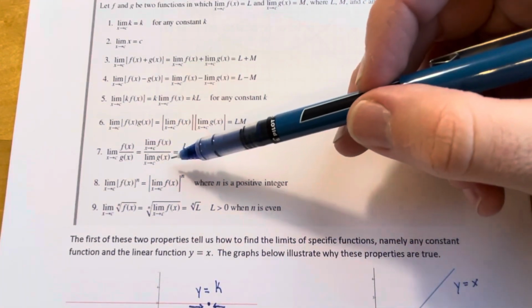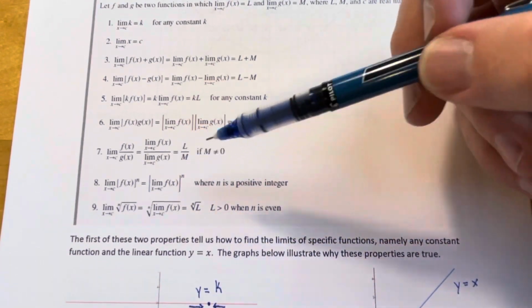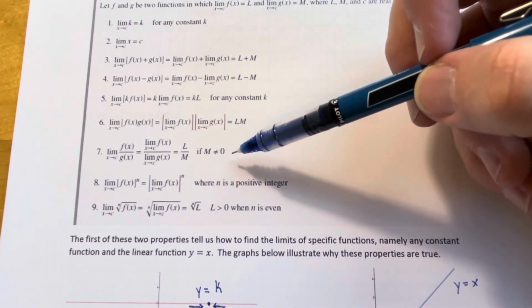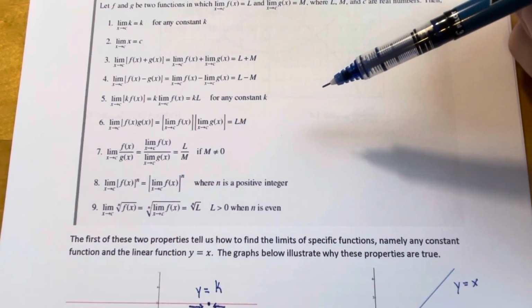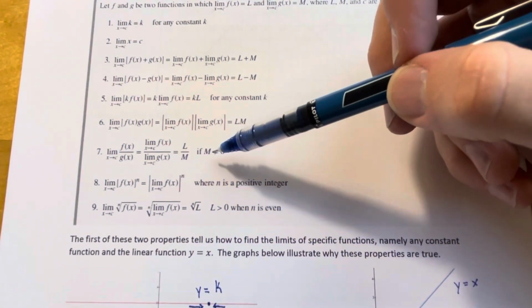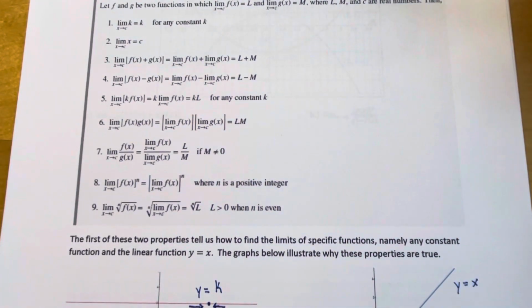But there is a condition on this one, and it's a very important one that we'll revisit partway through this section. The limit in the denominator has to be non-zero if we're going to be using this approach. At first glance, it probably makes sense why that's the case, because if this is going to be equal to L over M, then M can't be zero because otherwise you're dividing by zero.